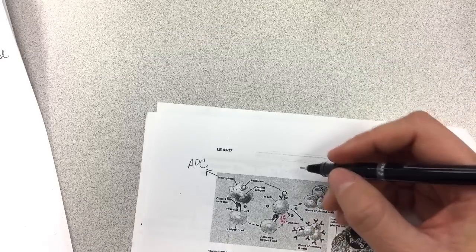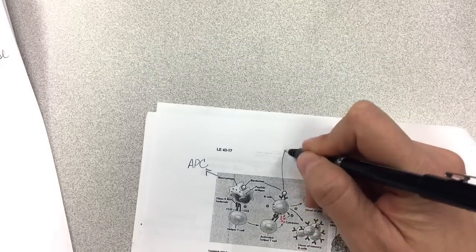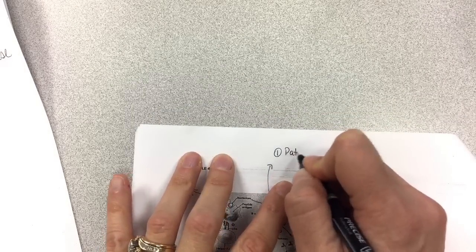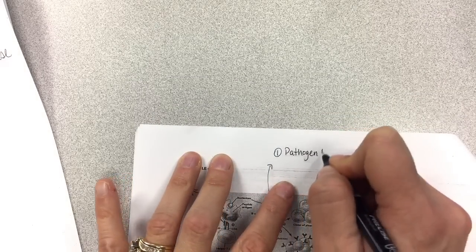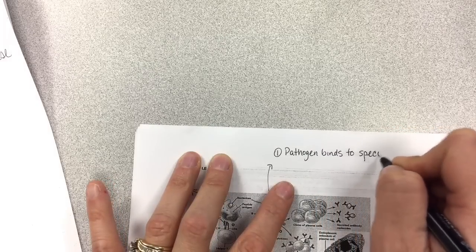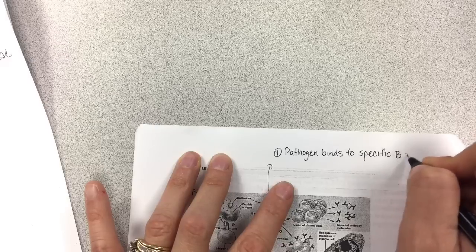So let's write a few things here. The first thing I want to write is that the pathogen binds to specific B cells.